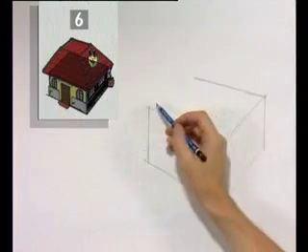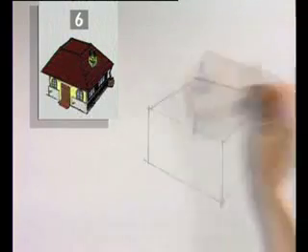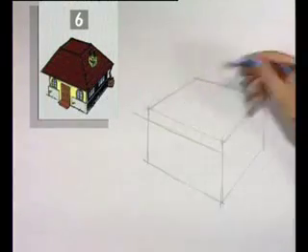Make the structure of the house by drawing a cube. This will be the walls. Place the upper part of the pyramid on top of the cube to make the roof.